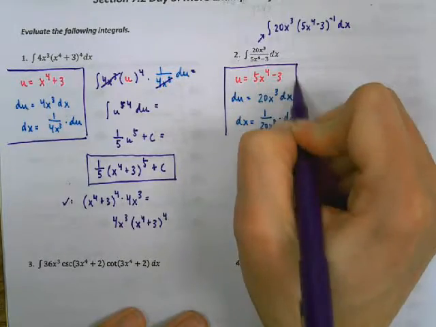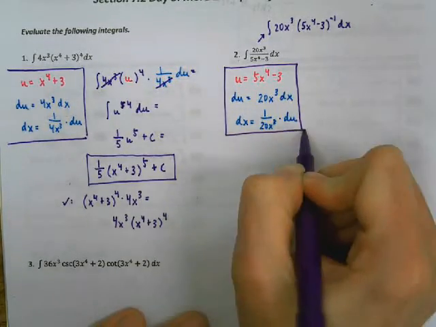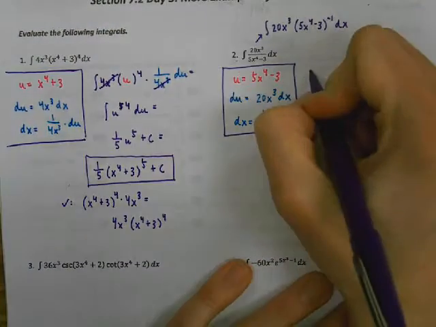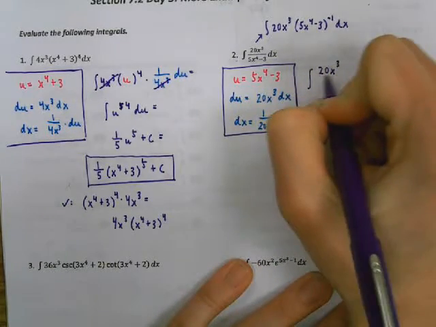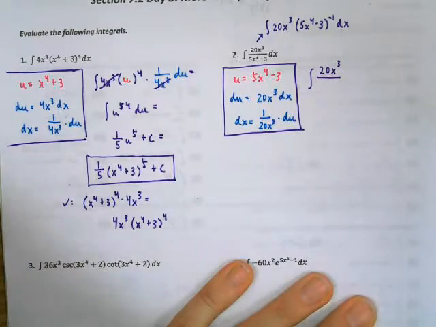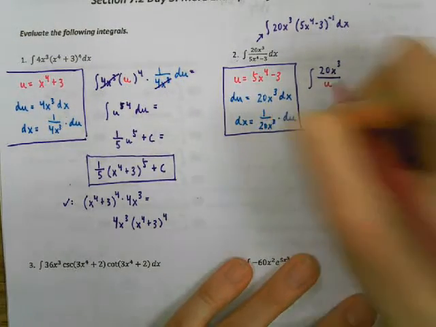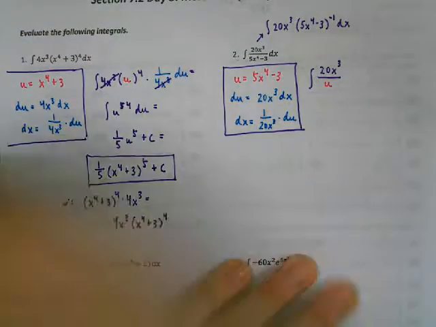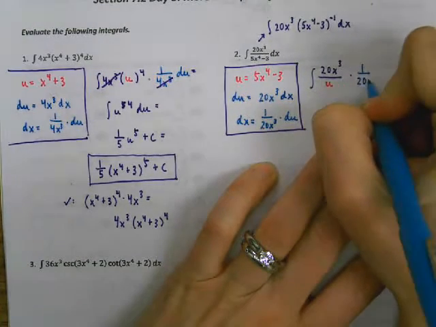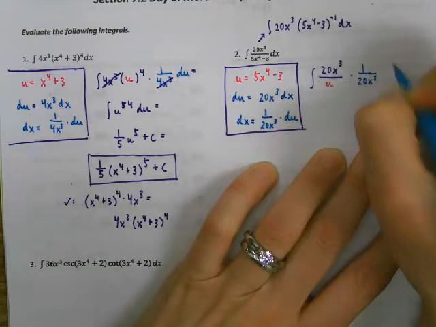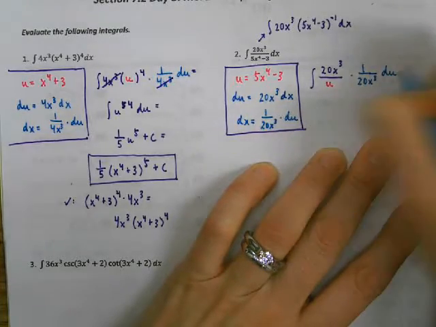So I've got all the pieces that I need. So now my integral, I have 20x cubed over my 5x to the fourth minus 3 is what was u. And dx, I know, is 1 over 20x cubed times du.